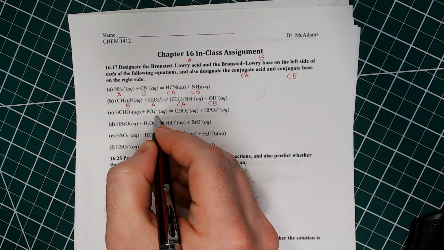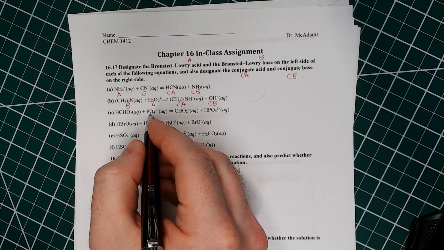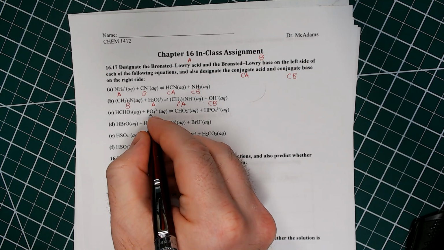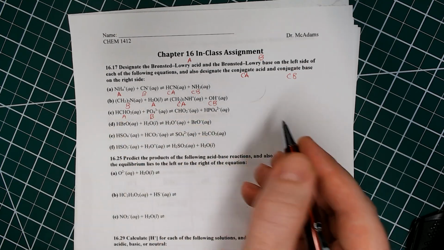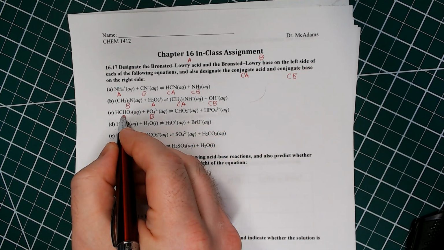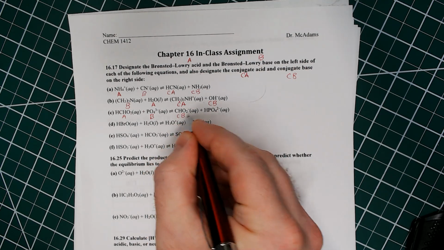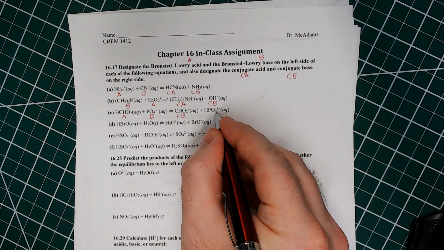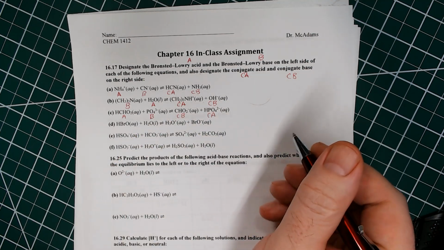All right, next we've got HCHO2 and phosphate. Since phosphate doesn't have any hydrogens in it, it can't be a Bronsted-Lowry acid, so it must be the base. So that is the acid. When we look at the other side, you'll see that we've removed H plus from this, and that means this is our conjugate base, and HPO4 2 minus is our conjugate acid of phosphate ion.